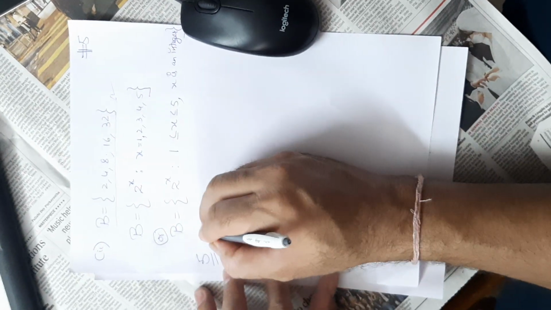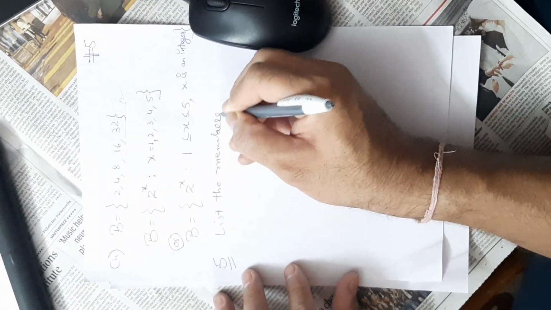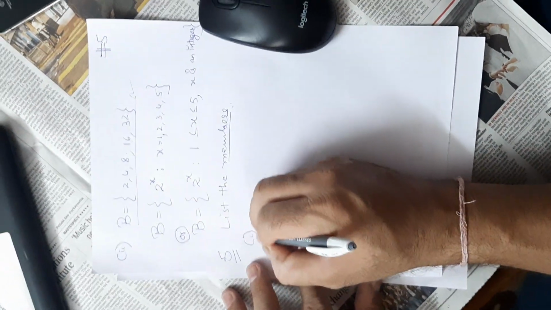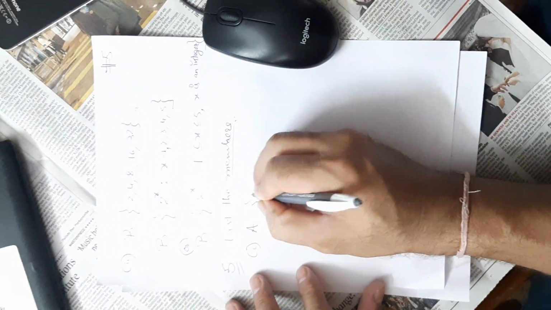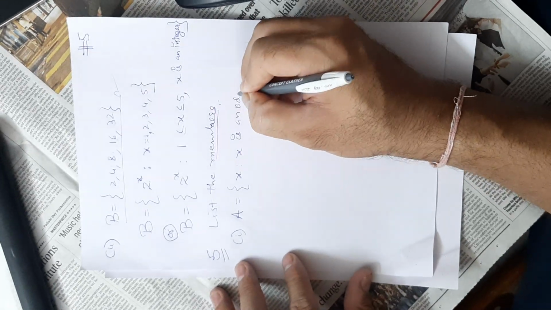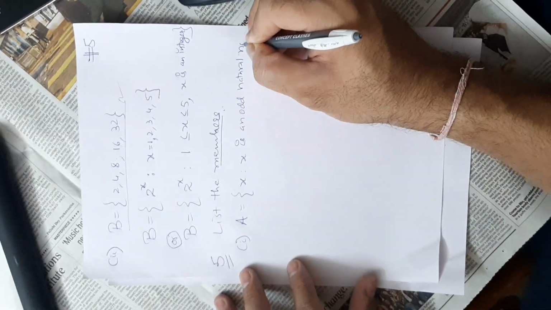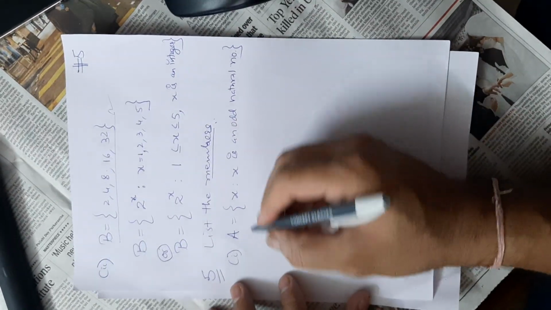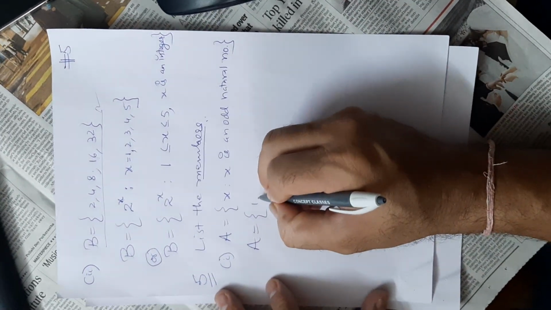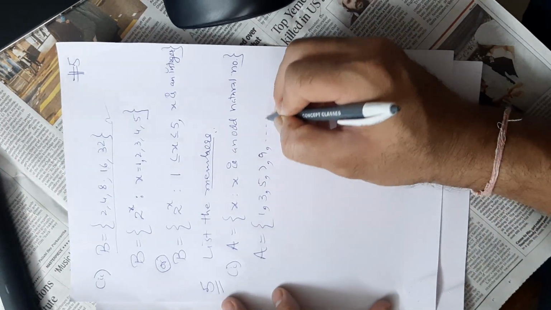Now list the members. That's the question for the remaining ones. That is, you are asked indirectly to use the listing method. So here the first question is A equals to x such that x is an odd natural number. Now this is infinite, as you know. You cannot list all. So I can write like this, 1, 3, 5, 7, 9 and so on. Then we put dot dot dot.